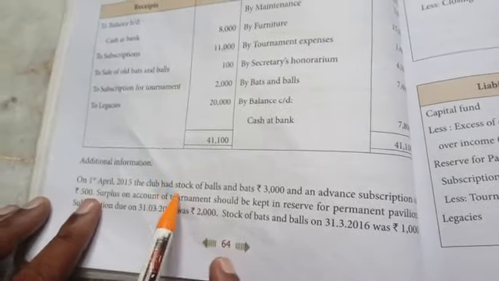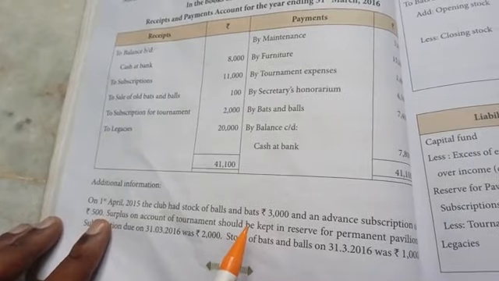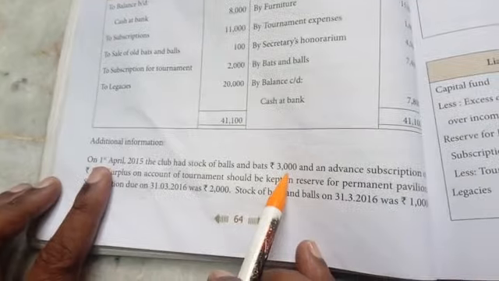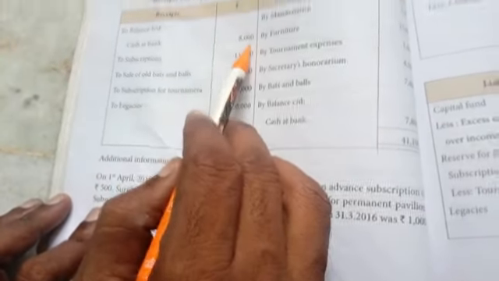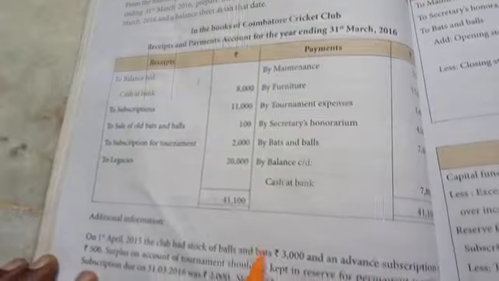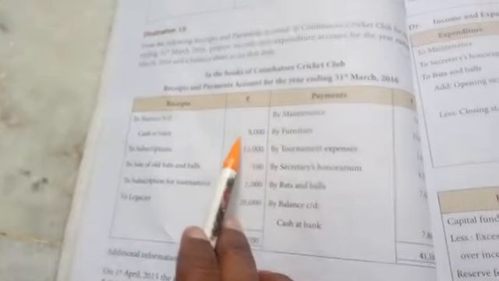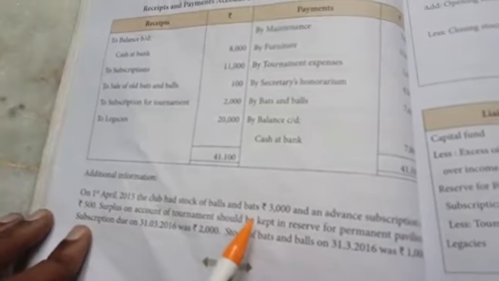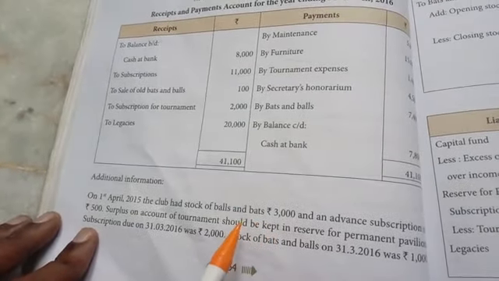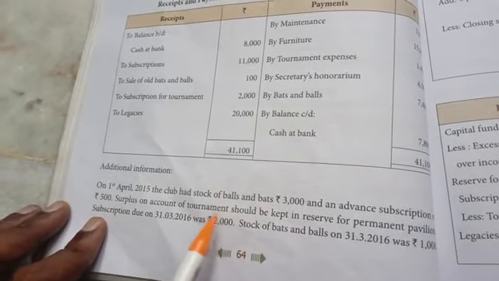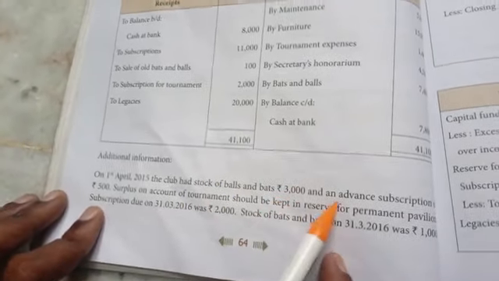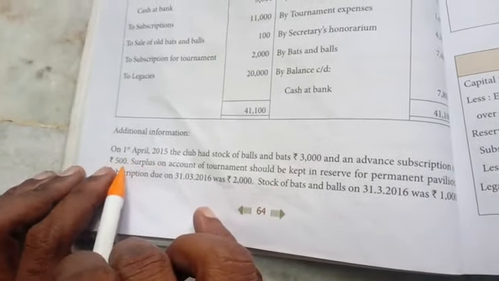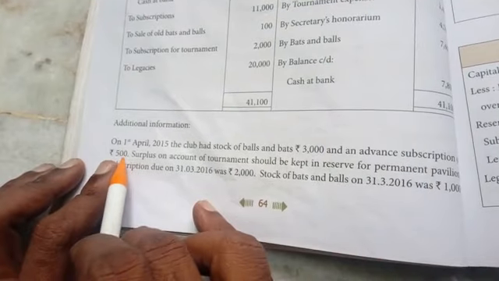See, what are the informations available to prepare the balance sheet? One is stock of bat and ball 3,000 and another is cash at bank 8,000. These two are opening balances. With the help of these items, the advance subscription also has to be taken into account. Advance subscription received is to be treated as a liability. It should be shown on the liability side of the balance sheet.